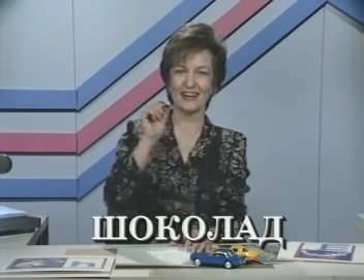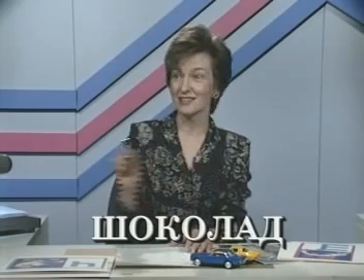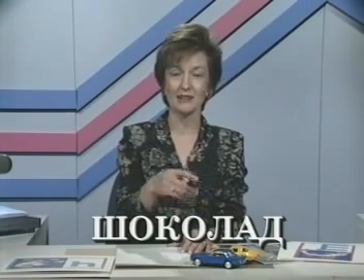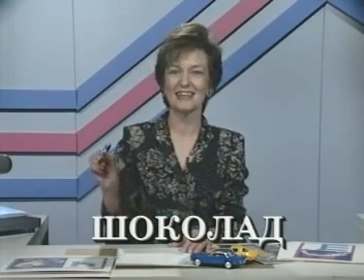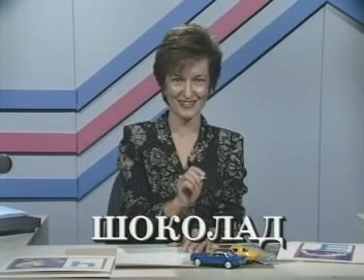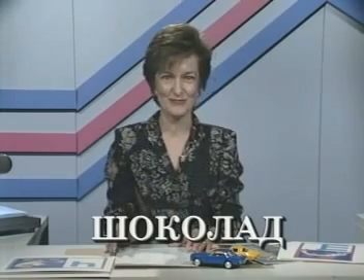Хорошо. And look at this word. This is something that you probably like very much. Шоколад. Starts with the letter sh. And that means chocolate. Шоколад. And Russian chocolate is very good.